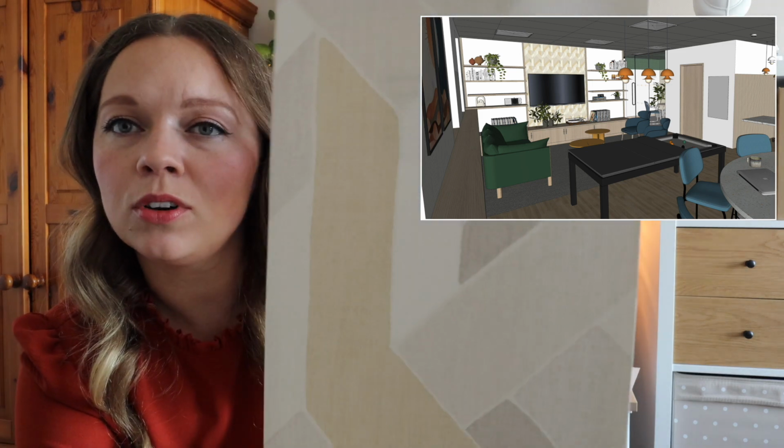We still have a low base unit with cupboard doors, and we've tried to mimic the originally proposed design by zoning out the three parts of the back wall. In the central section we will have this design wallpaper.